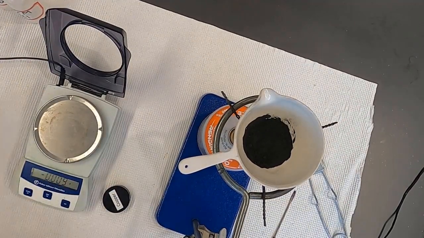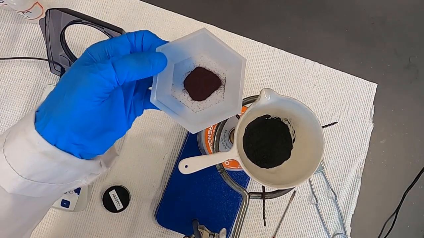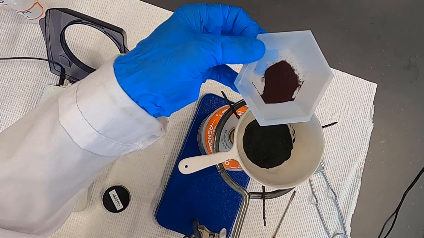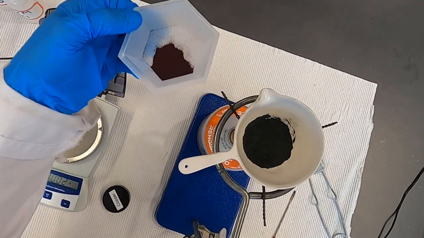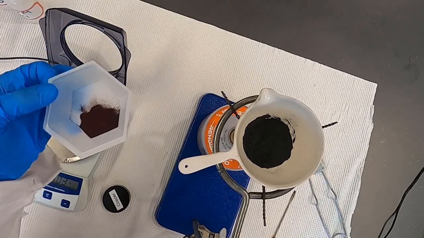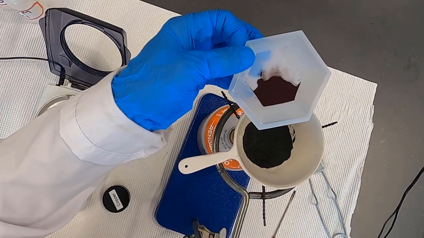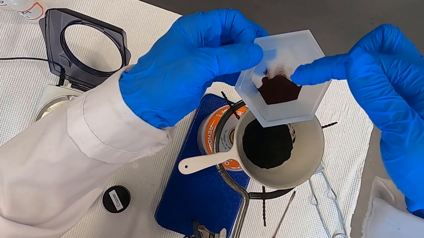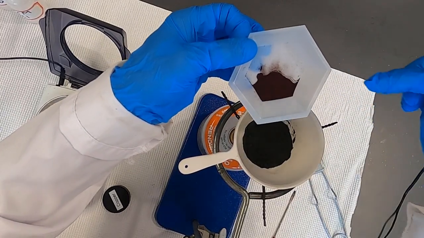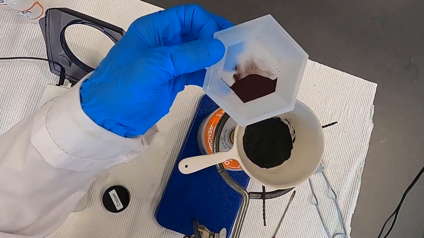And I'm going to demonstrate the color difference, if you can see it. This in my hand is copper, and what we've got is oxidized copper in the crucible. So you could tell that the copper was much more of a reddish color, and it's definitely a gray black for the copper oxides.